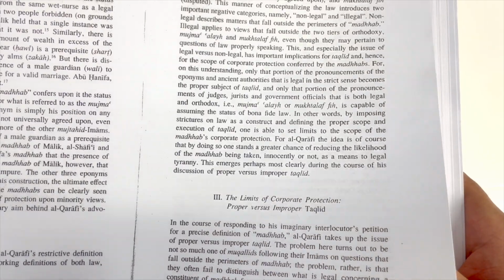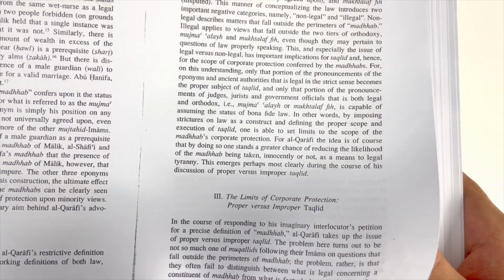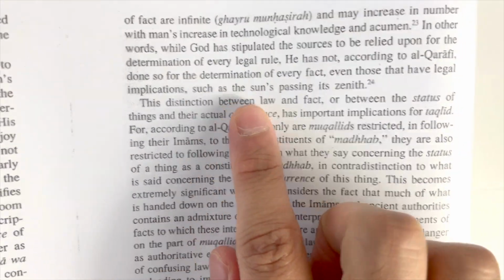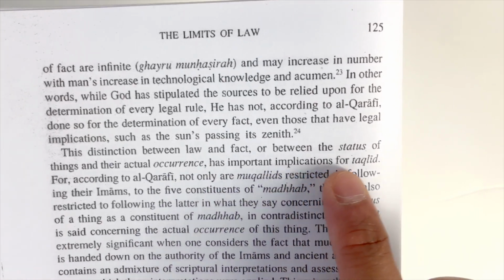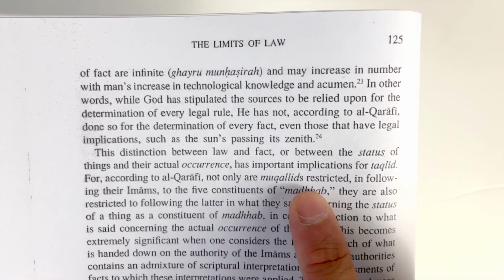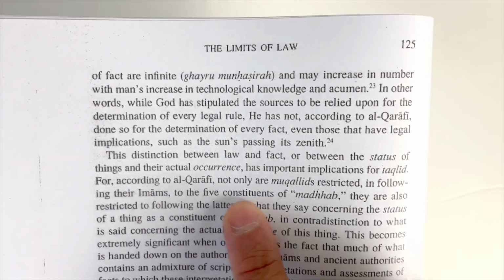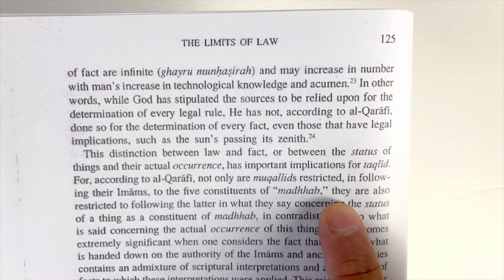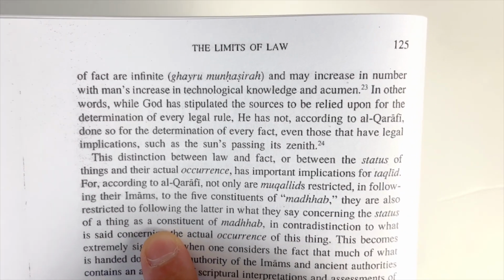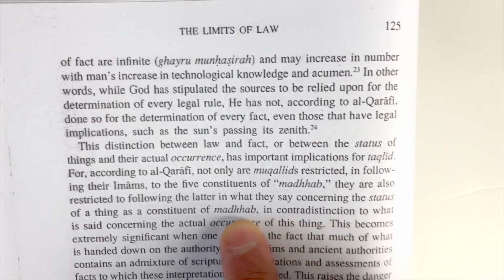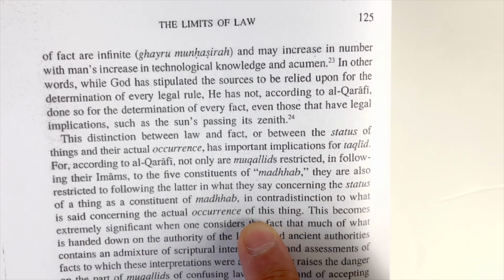In this section, Al-Qarafi explains that we follow the madhab in its legal ruling, but not in its determination of the facts. So the author says on page 125, and this is a really, really interesting discussion, this distinction between law and fact, or between the status of things and the actual occurrence, has important implications for taqleed. For according to Al-Qarafi, not only are muqallids restricted in following their imams to the 5 constituents of madhab, they are also restricted to following the latter in what they say concerning the status of a thing as a constituent of madhab, in contradistinction to what is said concerning the actual occurrence of this thing.